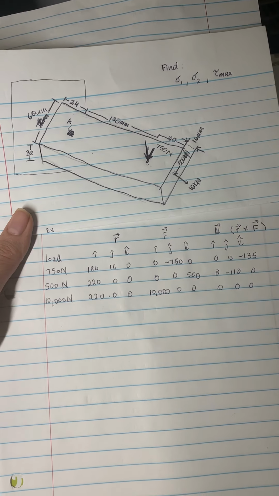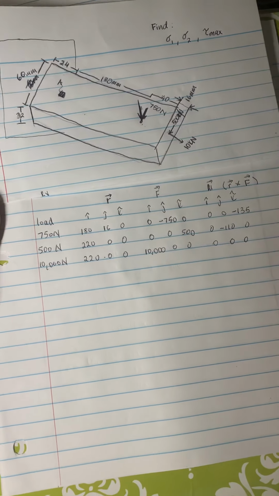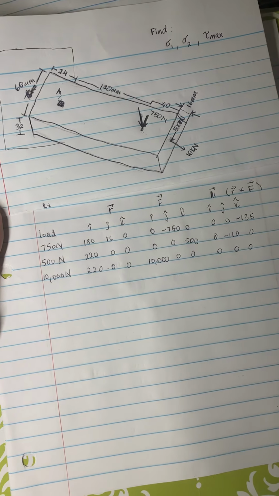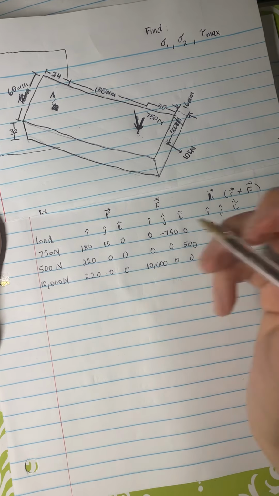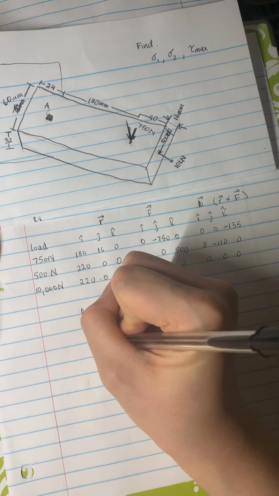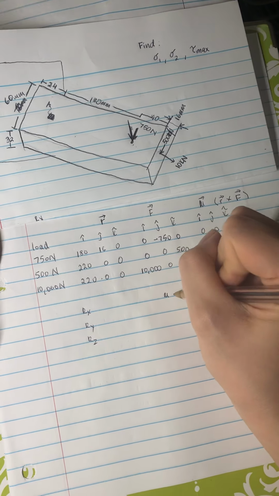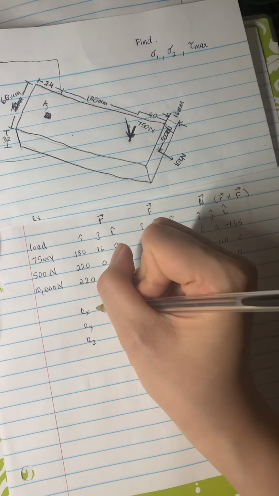Next, we're going to find the reactions and the moments in x, y, and z. To do that, we're going to use equilibrium. So Rx, Ry, Rz, Mx, My, Mz.